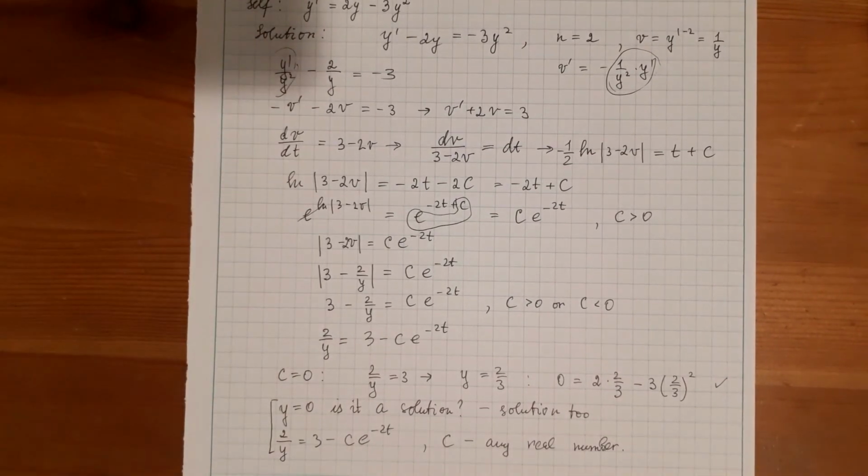Okay, so we're done with Bernoulli's equations too. And next lecture we are going to do some special second order equations.